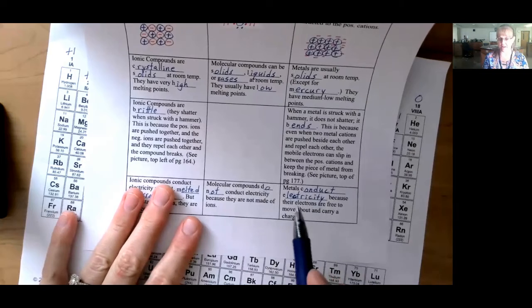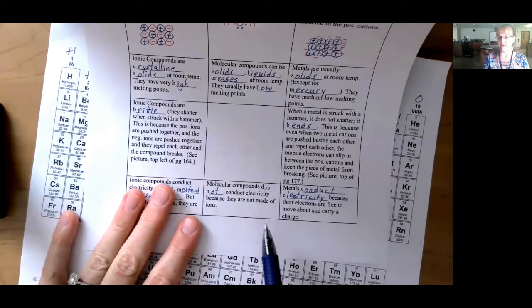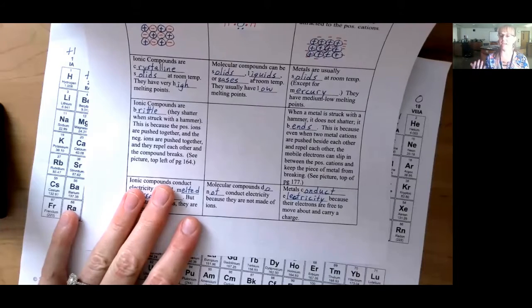Molecules, molecular compounds, do not conduct electricity because they're not made of ions and they can't break up into ions, and therefore they can't carry that charge around.